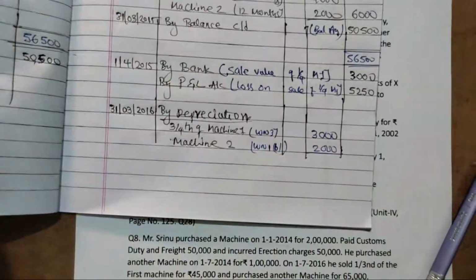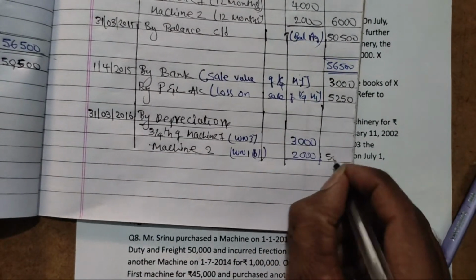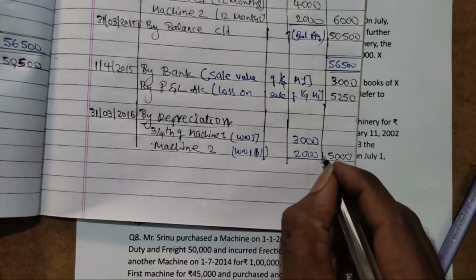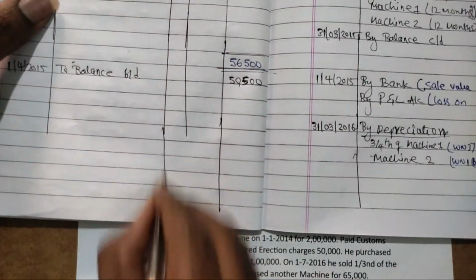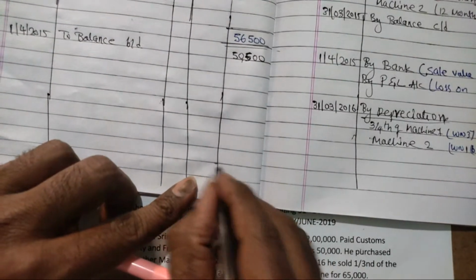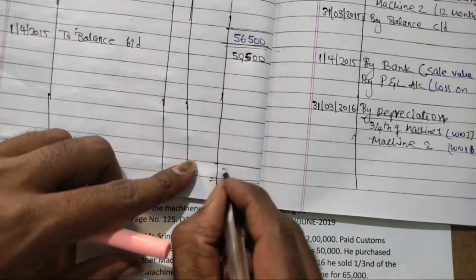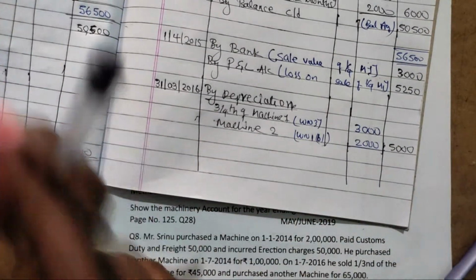So take the outer column total depreciation 5,000, and from the debit side values deduct all this. Okay, so total here on the debit side we are getting 50,500. This 50,500 will be written on the credit side also.